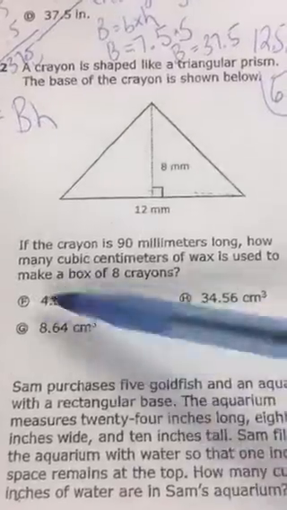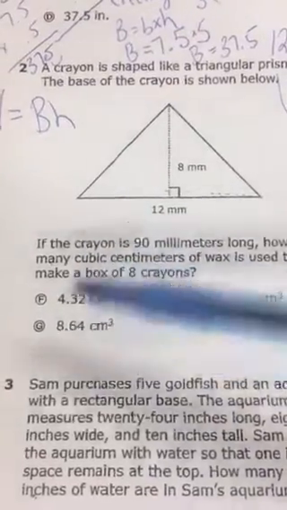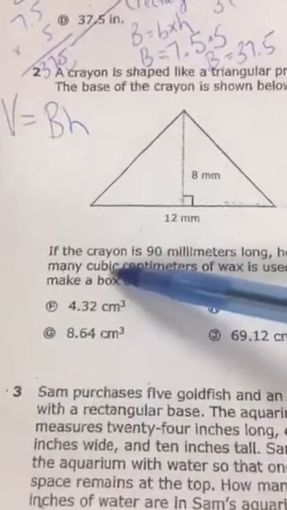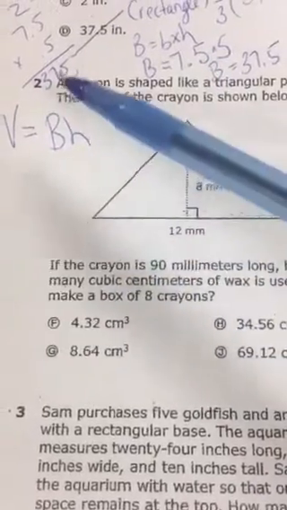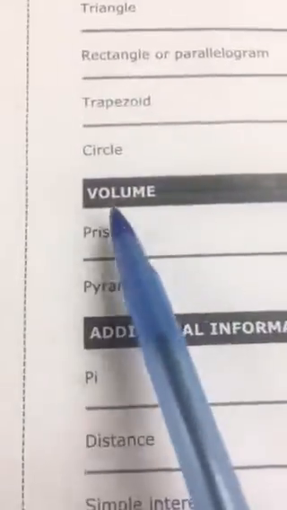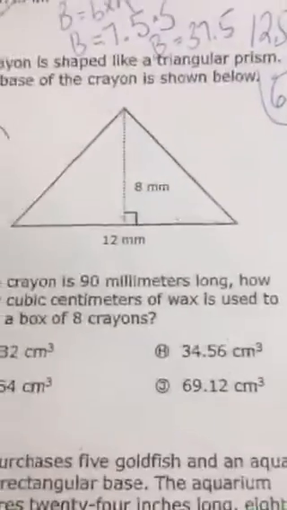So basically, I know this is a volume problem because it says the word cubic. So I look at my reference chart, and for volume of a prism, it's V equals capital B times H. Okay, so I know that capital B stands for area of the base. What's our base of a triangular prism?